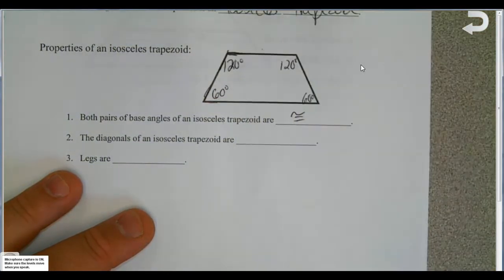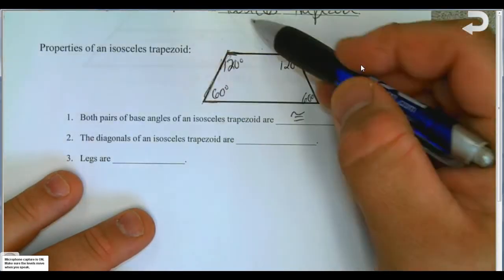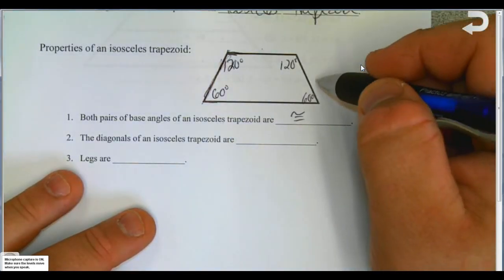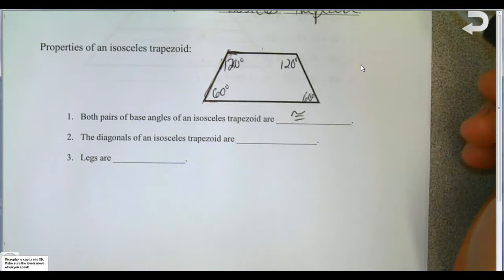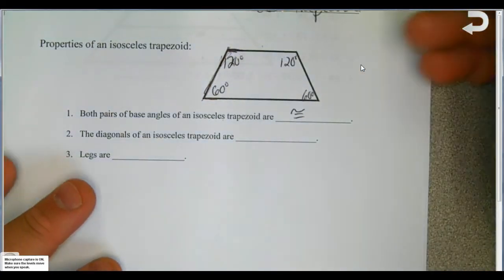And again, lots of things go into play here. Consecutive angles in a line should equal 180. These are congruent, but then also all four angles together should equal how much? 360.